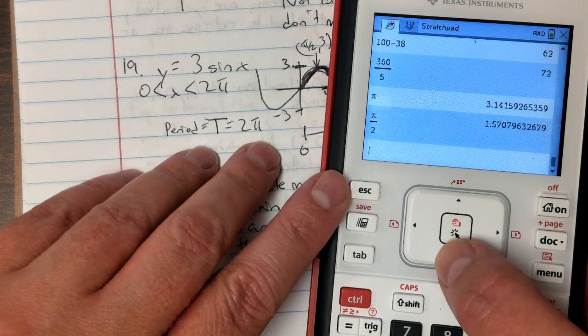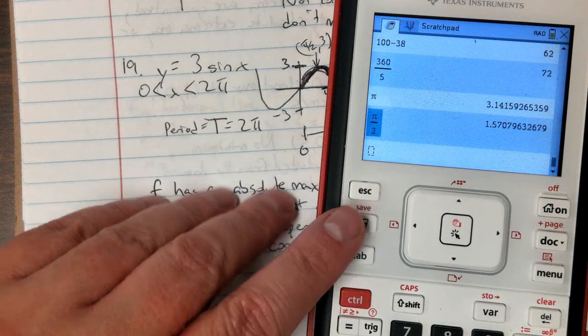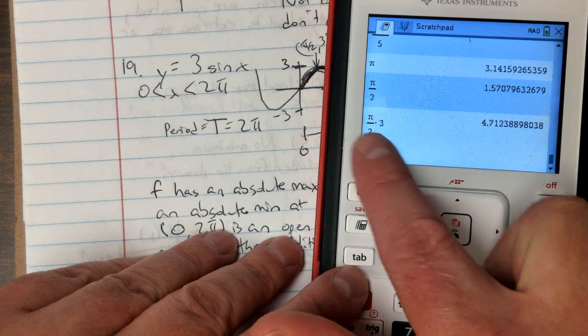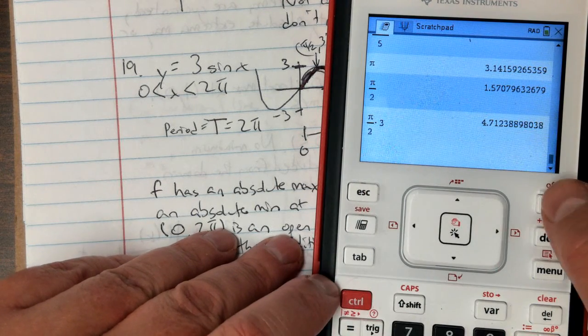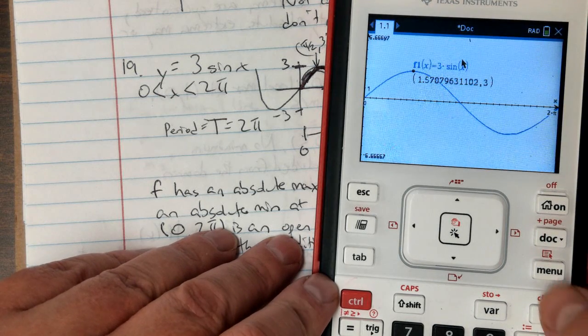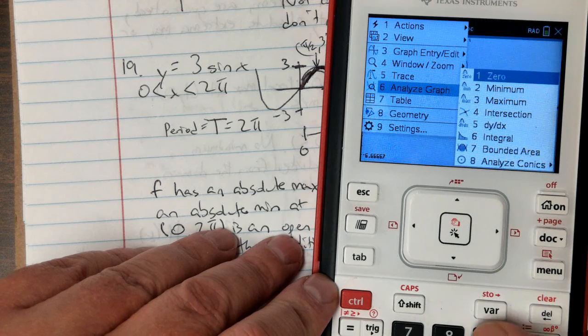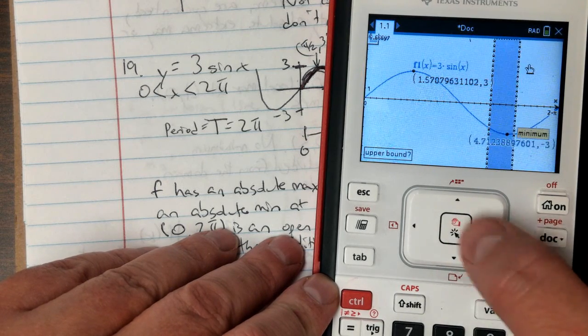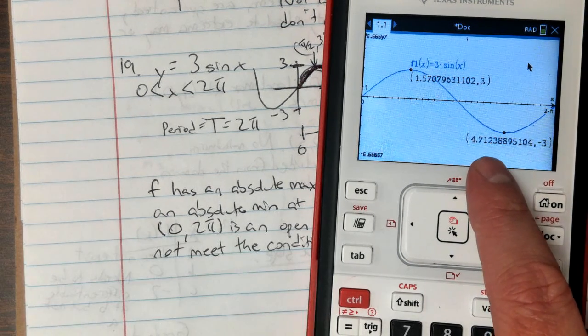Just going to do a shortcut. Okay, so I took it times 3 is 4.71, and if I go back to where I was and do my minimum between here and here, that's the 4.71.